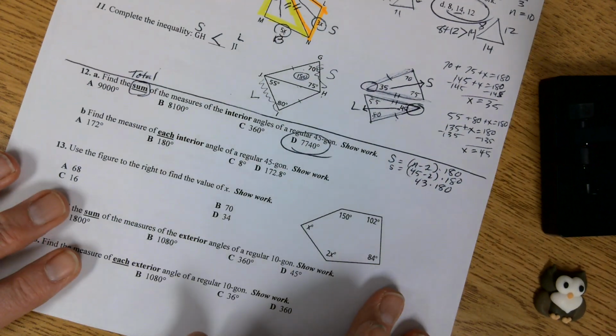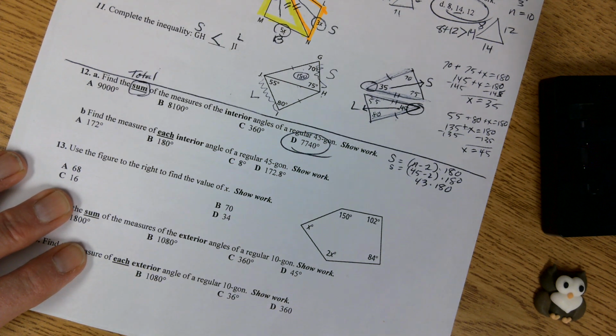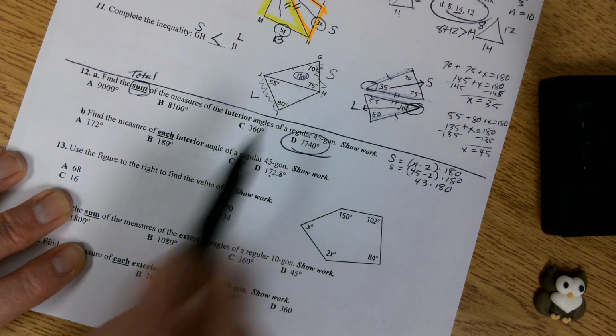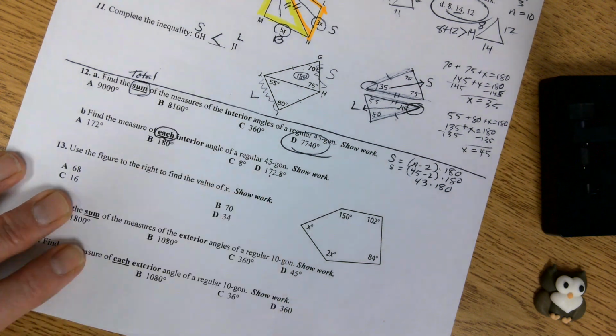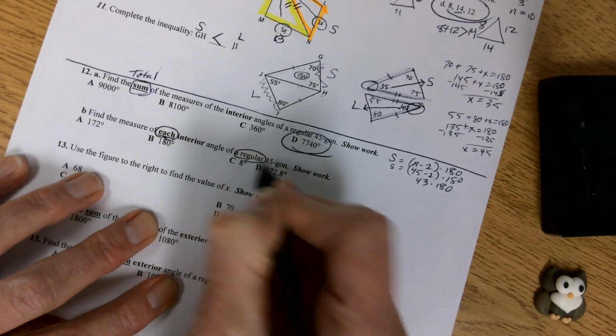Now this time, it's telling me find the measure of each angle of a regular 45-gon. So this question builds off of this. This time we're going to each individual angle. We know that it's regular.